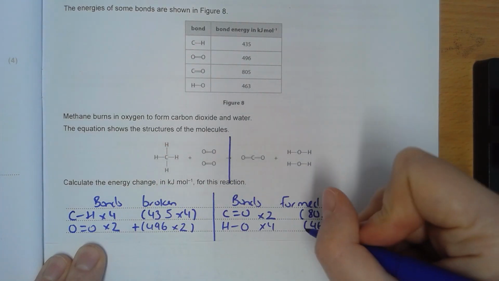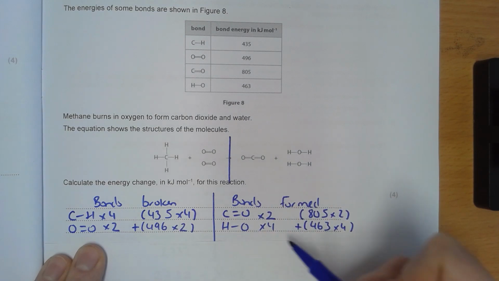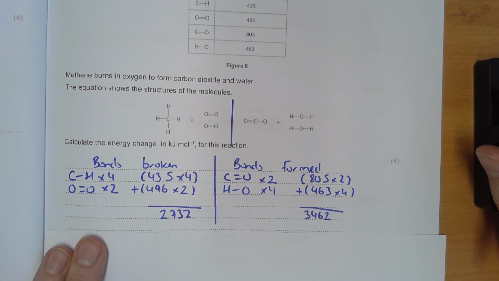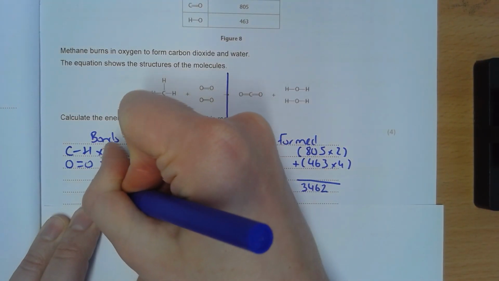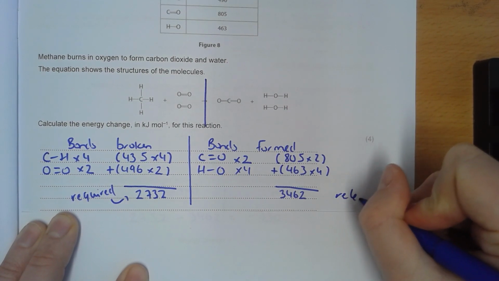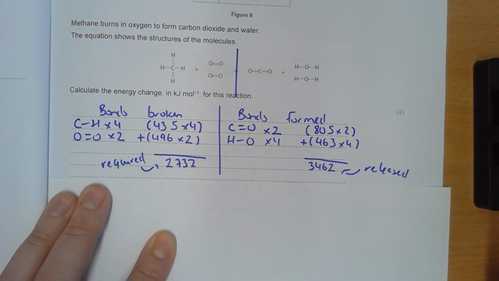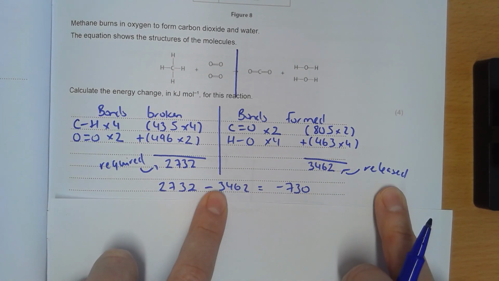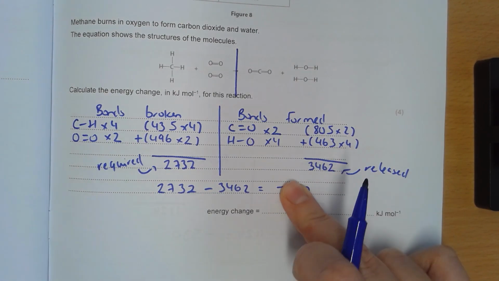Then all I need to do is add up the total amount of energy required to break bonds on the left and add up the total amount of energy released when bonds are formed on the right. When I do that, I get this. This is the energy required, because you need energy to break bonds, and this is the energy released, because energy is released when bonds are formed. To calculate the total energy change, it's the energy required minus the energy released. So it's always the left-hand side minus the right-hand side, and you end up with an answer of minus 730.